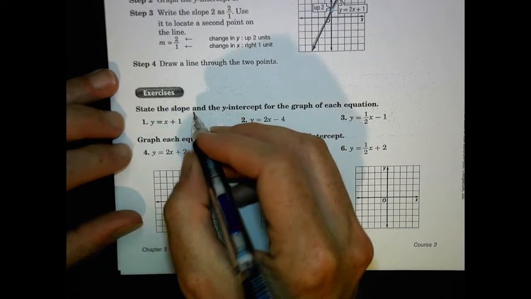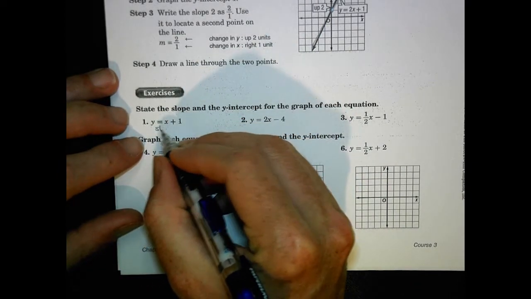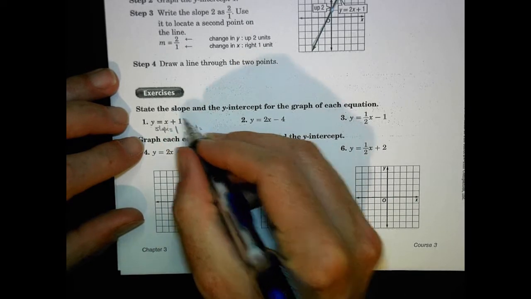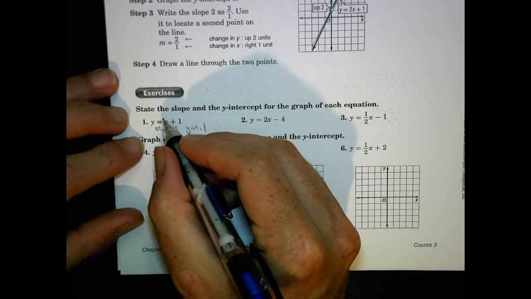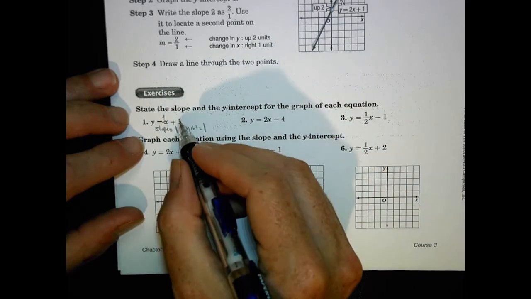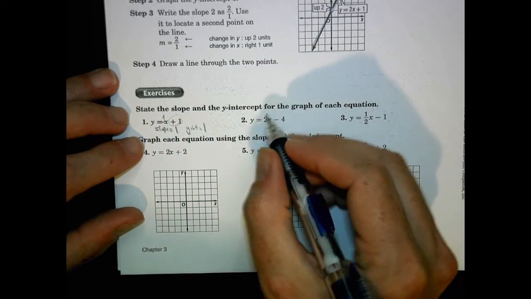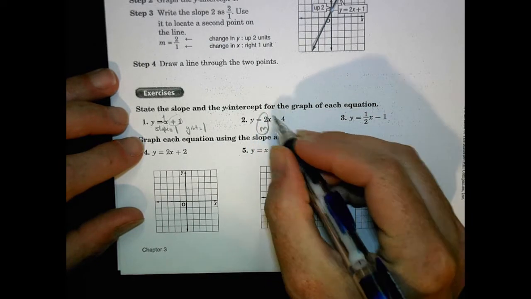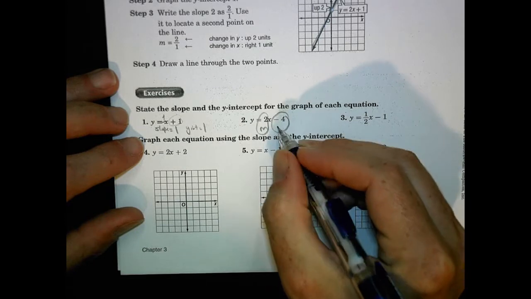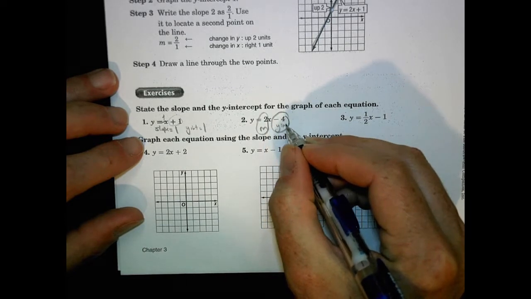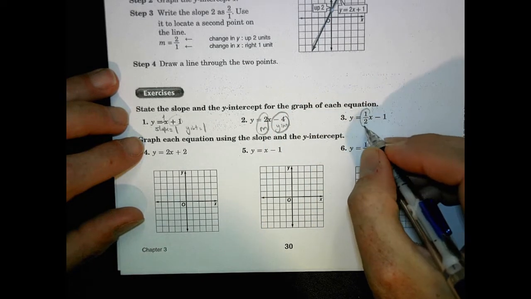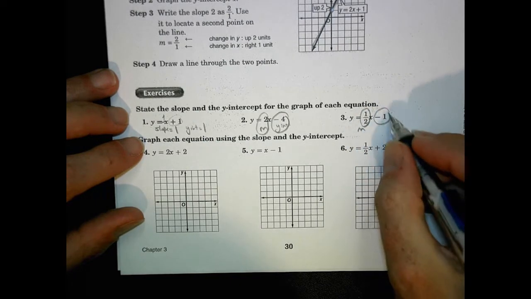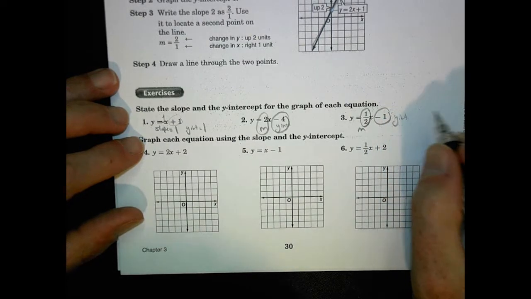In this case, my slope equals 1. And my y-intercept is also going to be 1, because there's a 1 in front of there. That becomes my slope, and my y-intercept is 1. In this case, my slope, my m value, is going to be the 2, and my y-intercept is going to be -4. In this case, my slope is going to be a half, 1 over 2, and my y-intercept is going to be -1.